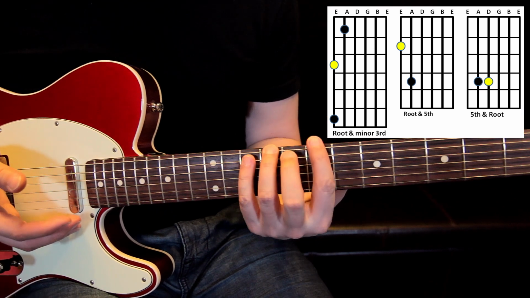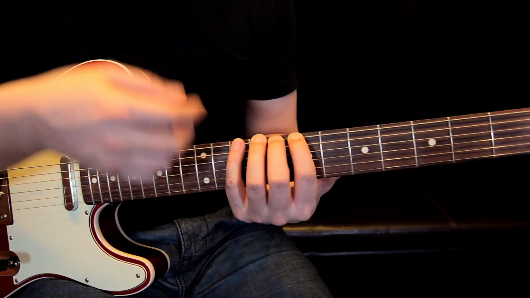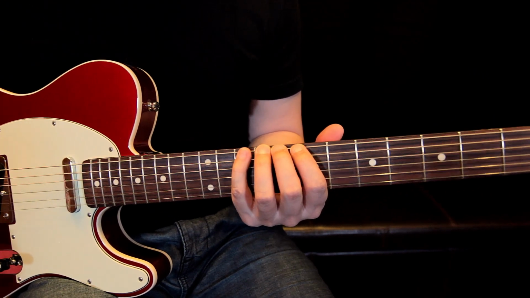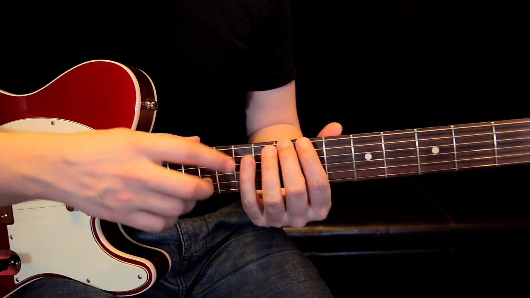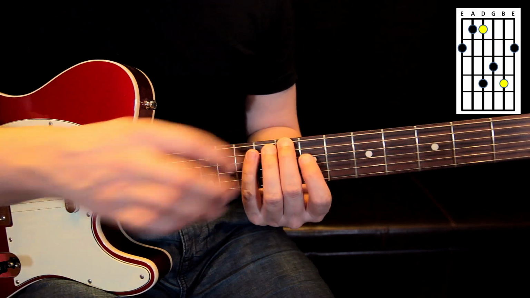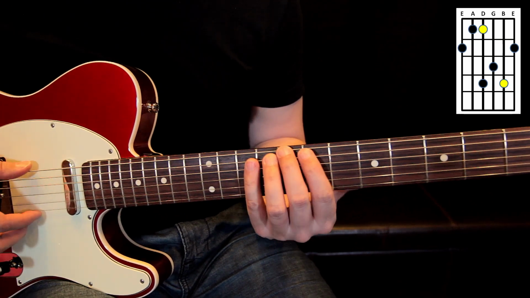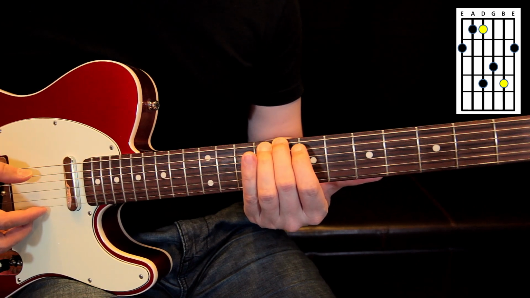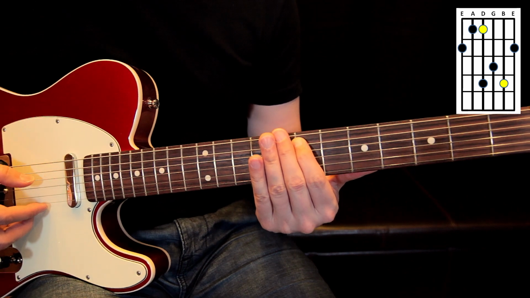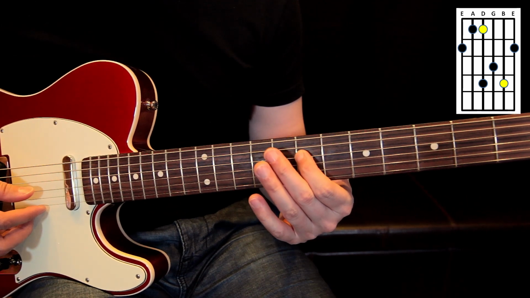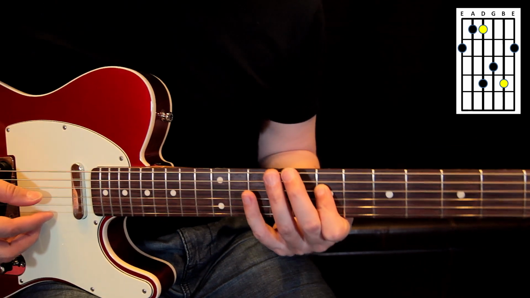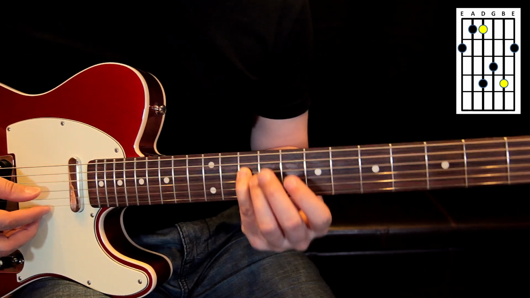Okay, so let's do it again slowly. I will tell you the right fingers as we go on, and let's start from the 8th fret with our 2nd finger. So 2, then next string is 1, next string is 1, our root, and on the next string we stay on the same string and put our pinky.